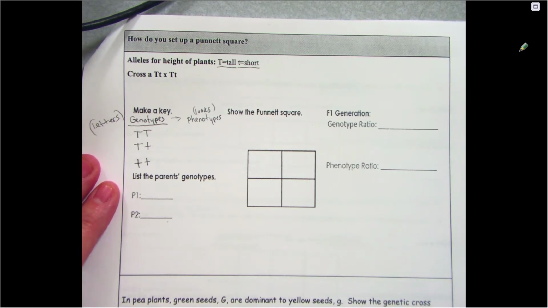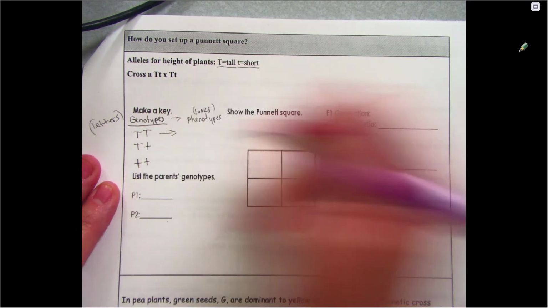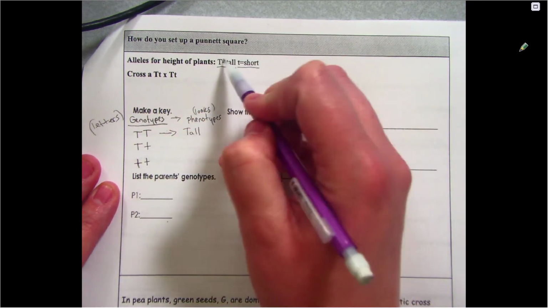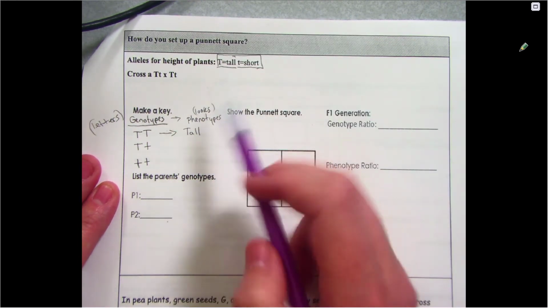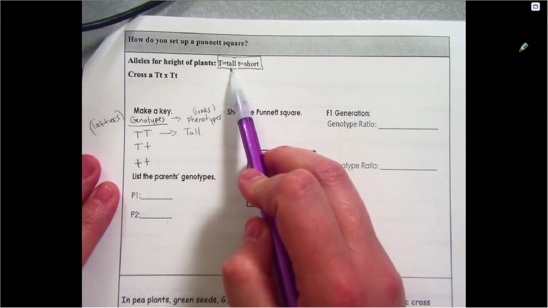Now, the phenotype combinations are the different types of physical characteristics. So that means big T, big T would look tall. I know this because I can use my key up top here to help me figure that out. If a capital letter is present, it will always be the dominant trait.